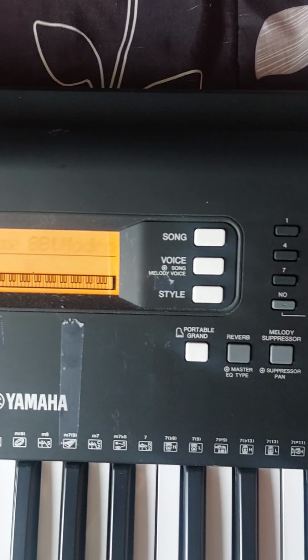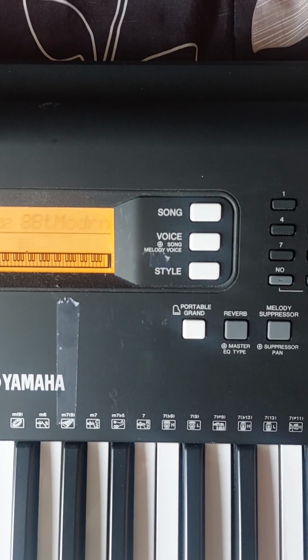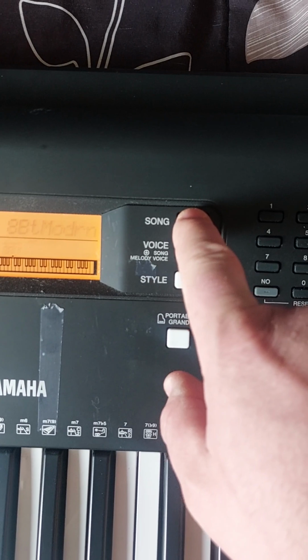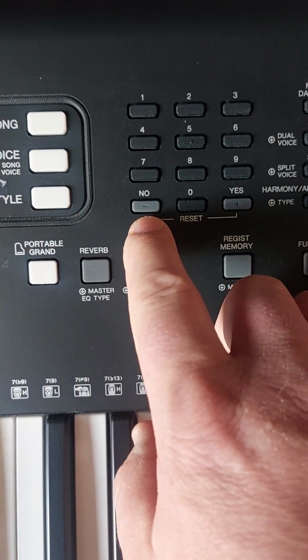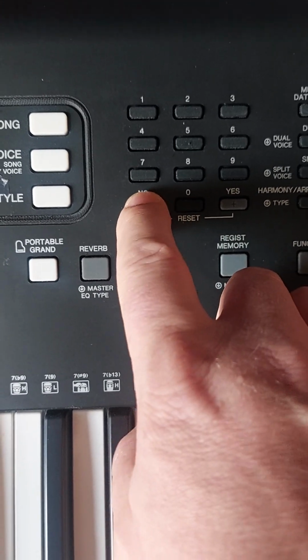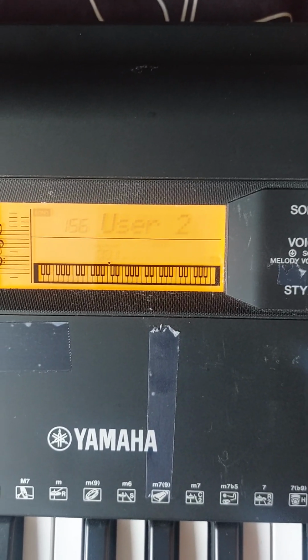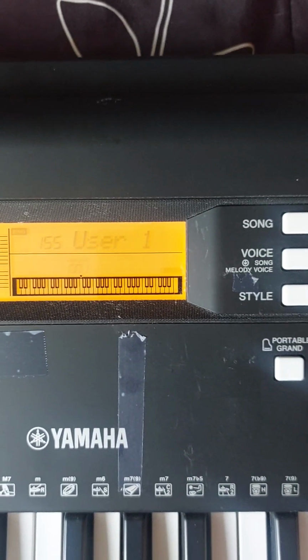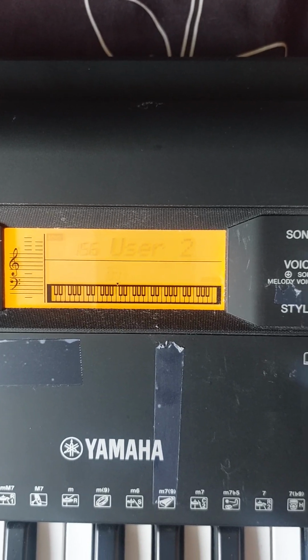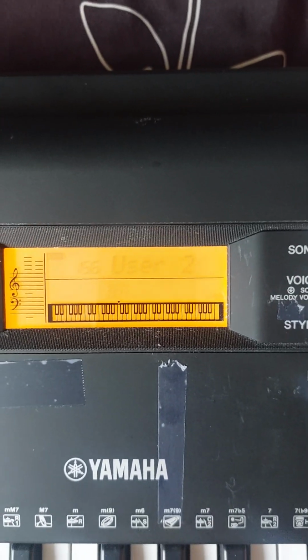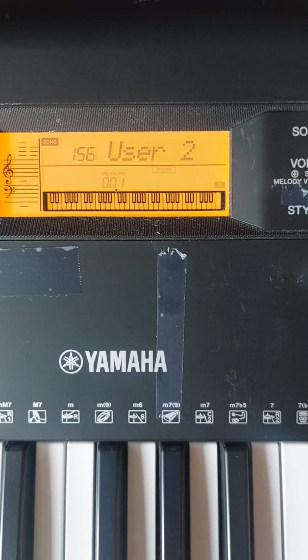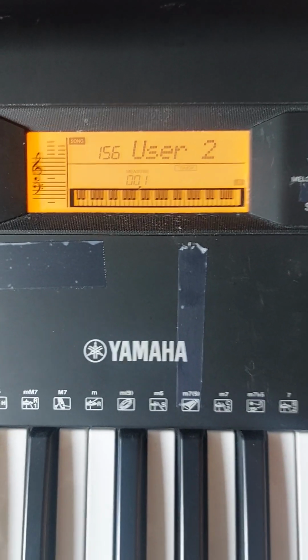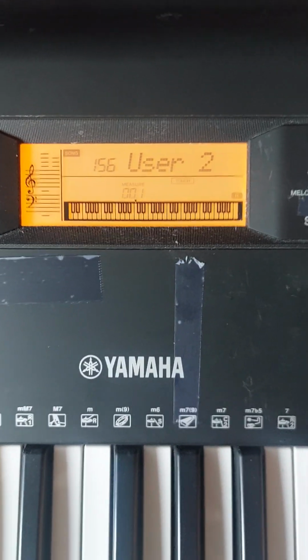Okay, so the final thing you really need to know with the keyboard is how you can actually record yourself playing something. Now, if you go to Song, take the minus button, go all the way back till you see user 5, 4, 3, 2, 1. Now, I got something in user 1, so I don't want to erase that. So I'm going to go to user number 2, right? So, my keyboard can actually record with the accompaniment and the drums. Apparently yours, for some odd reason, will not do that.